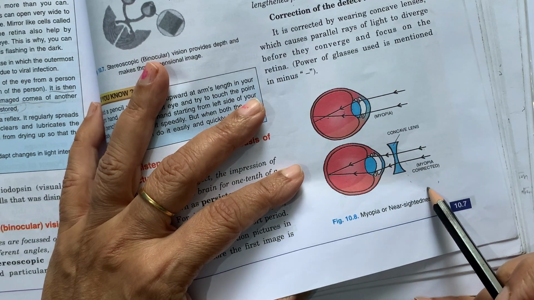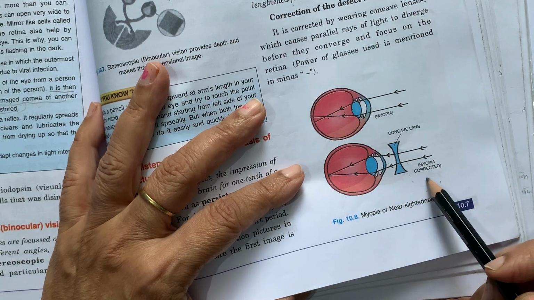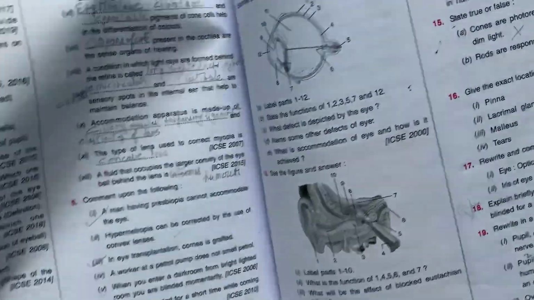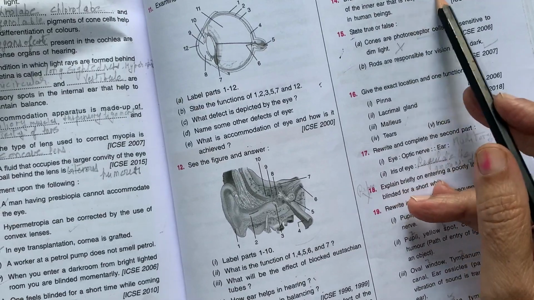इस condition में लिखिए short sighted है, मतलब पास की चीजें तो साफ दिखाई देती हैं लेकिन दूर की चीजें साफ दिखाई नहीं देतीं. Distant objects we are not able to see properly. Right? Now draw a labelled diagram of the inner ear.